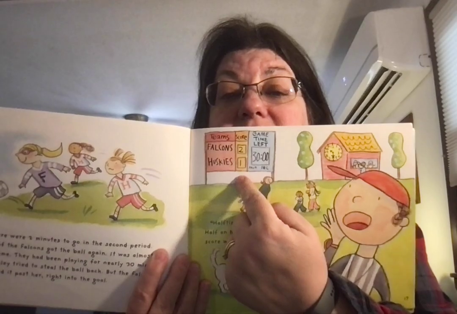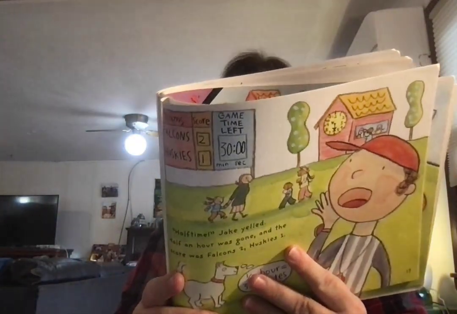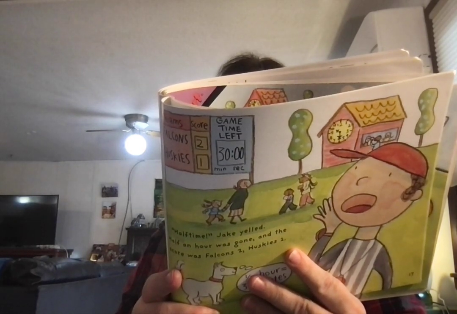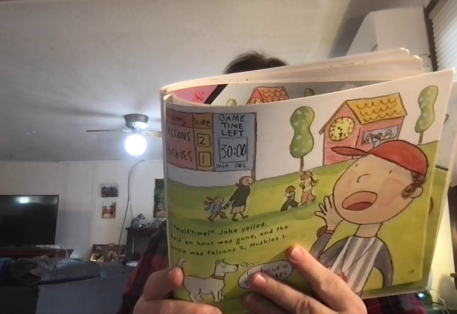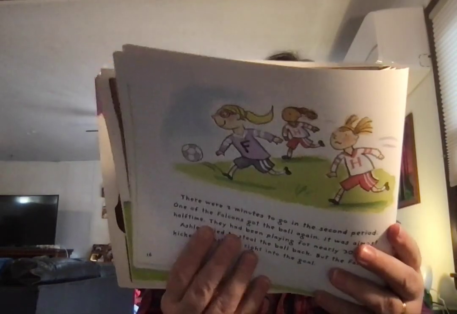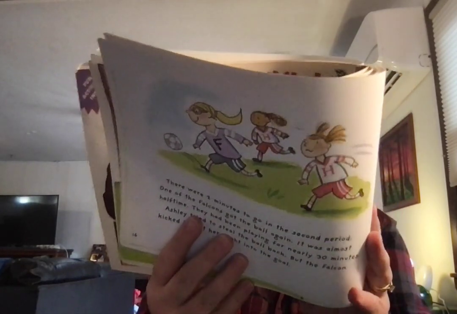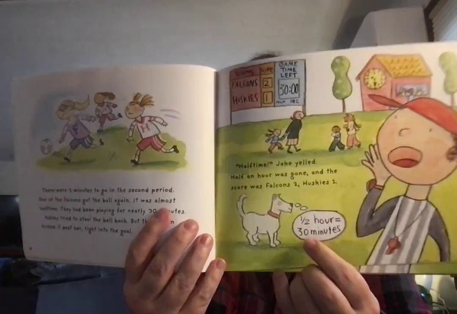Falcons 2, Huskies 1. There were 2 minutes to go in the second period. One of the Falcons got the ball again. It was almost halftime. They'd been playing for nearly 30 minutes. Ashley tried to steal the ball back, but the Falcons kicked it past her right into the goal. Halftime! Jake yelled. Half an hour was gone, and the score was Falcons 2, Huskies 1. 1 half hour equals 30 minutes.